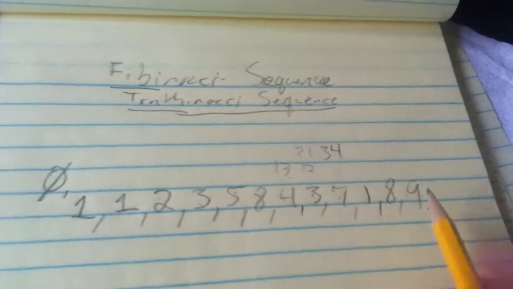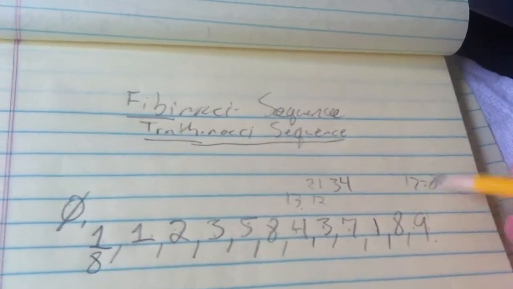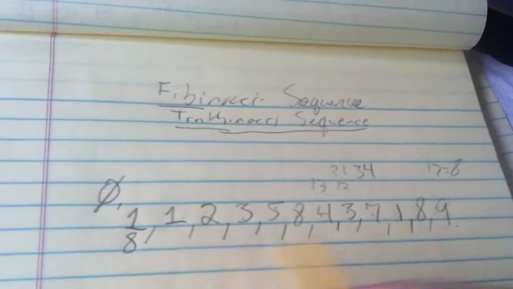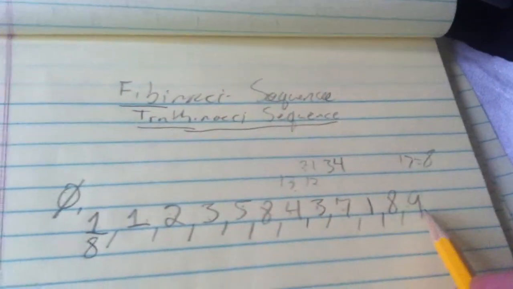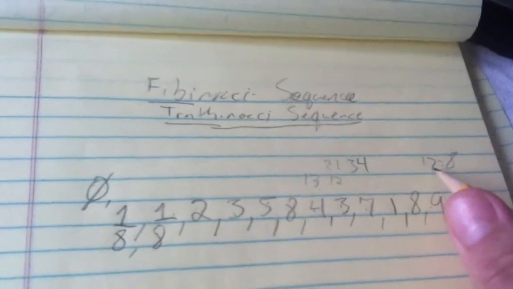Then it goes 8 plus 9 equals an 8, because 8 plus 9 is 17, and 1 plus 7 is 8. So I'm going to put an 8 there. 8 plus 9 is 8. 9 plus 8 is another 8, because it's the same thing, it's 17.